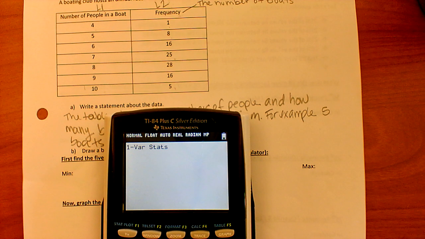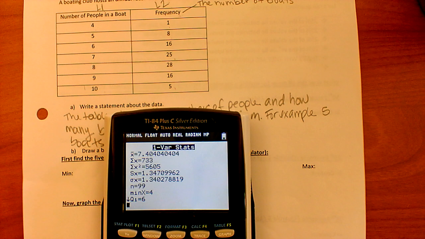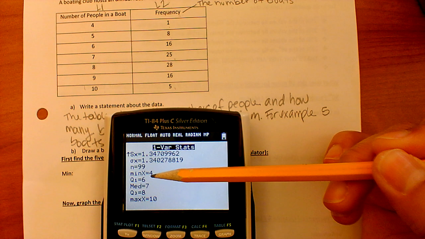I now need to tell the calculator where my numbers are. So if you press second L1, it's in L1, comma, and my frequencies are in L2. Enter. And we get this nice set of numbers. X bar is my mean. I don't need that. What I need is to scroll down, and I'm going to see my 5-number summary.